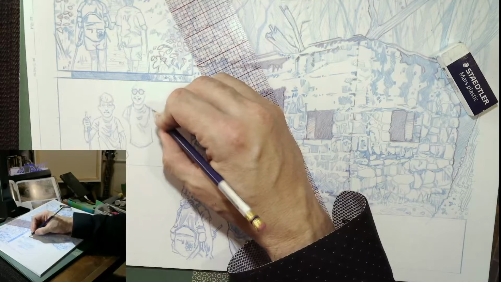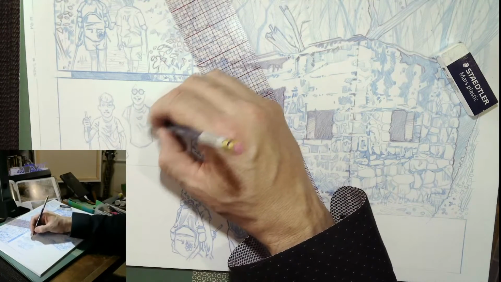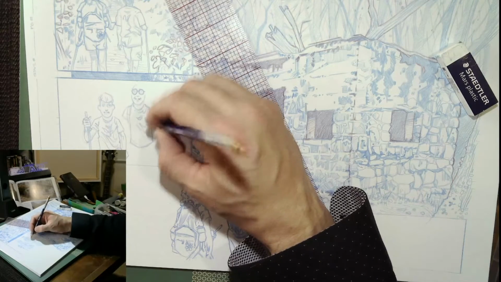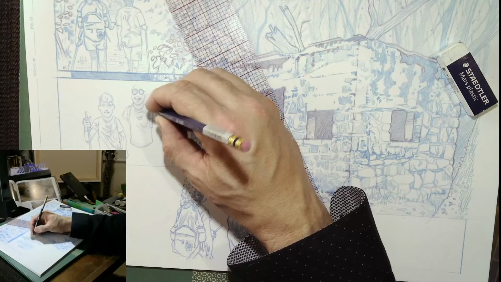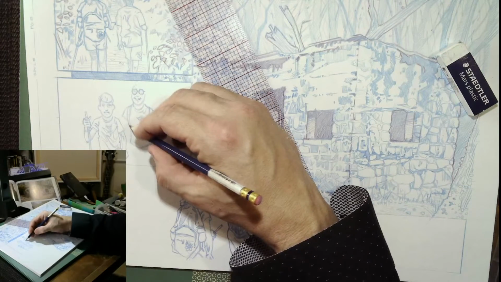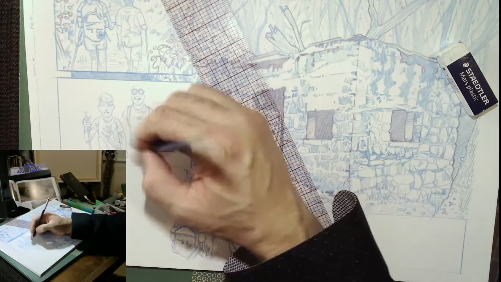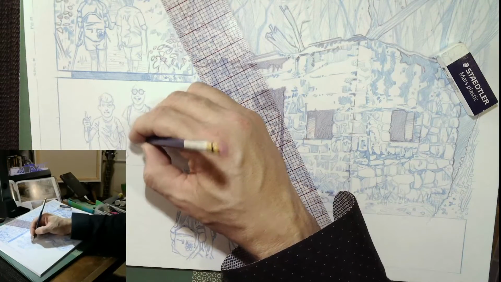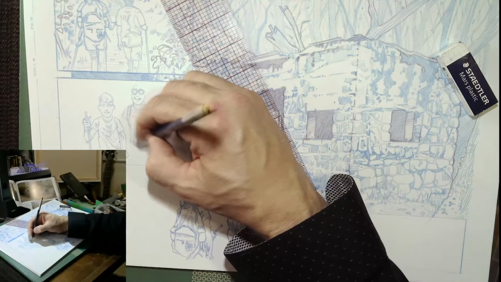Alright. So we're going to put her arm in here. There's our shoulder straps. That's how we do these though, it's super cool.